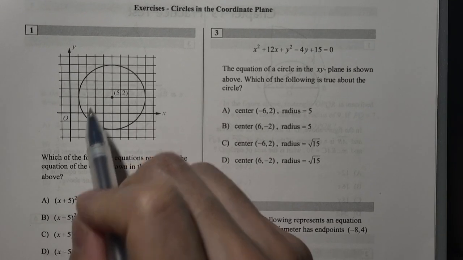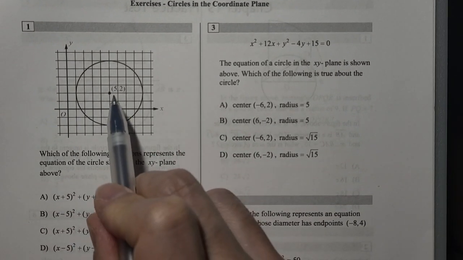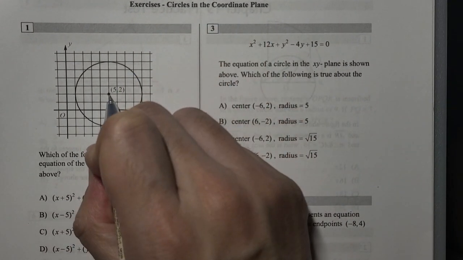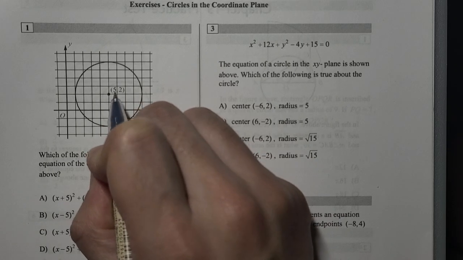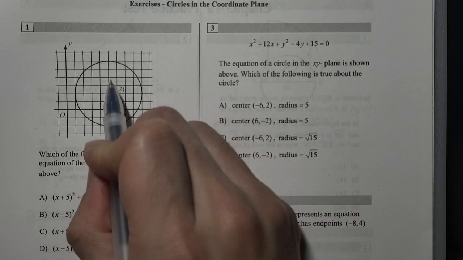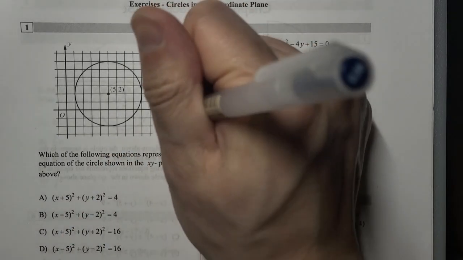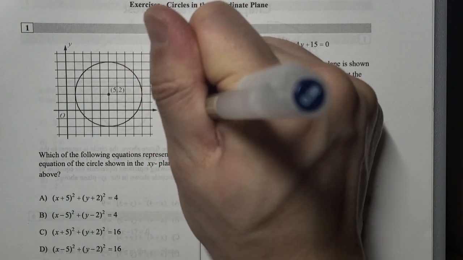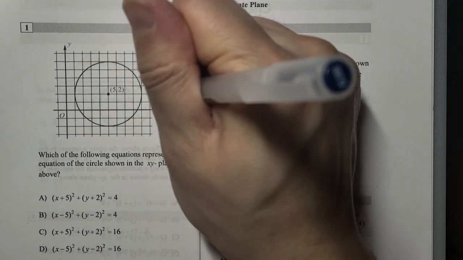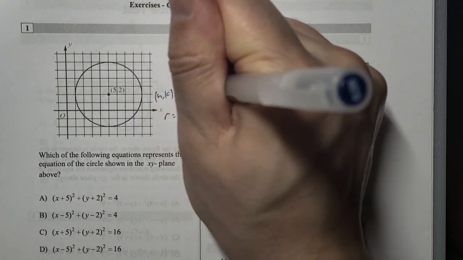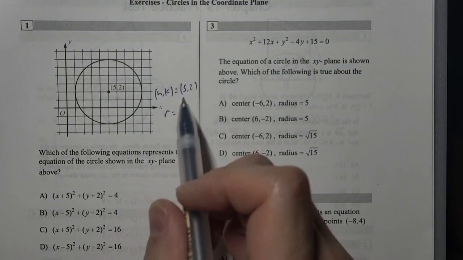Well, to use the standard form of a circle, we need the center, which is (5, 2). What's the radius? It's easiest to go vertically or horizontally, so let's just count. 1, 2, 3, 4. So r is equal to 4. Radius is 4, and your (h, k) is (5, 2). So let's plug them in.